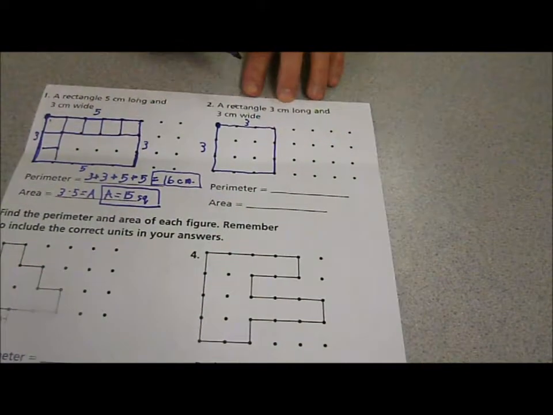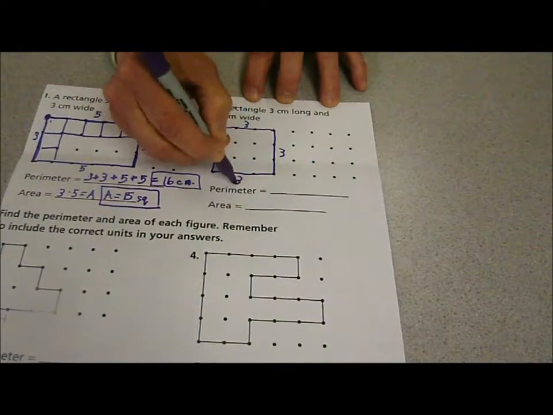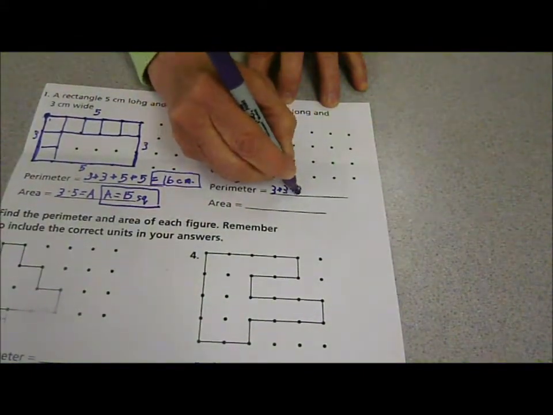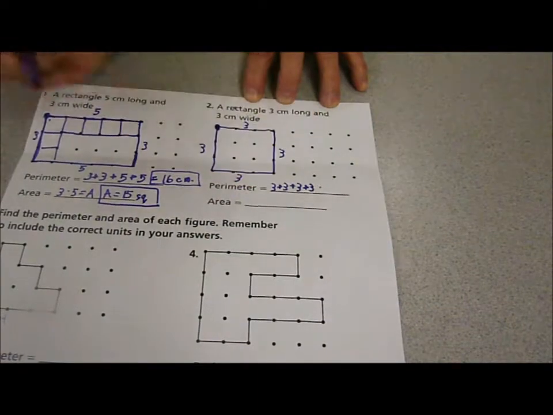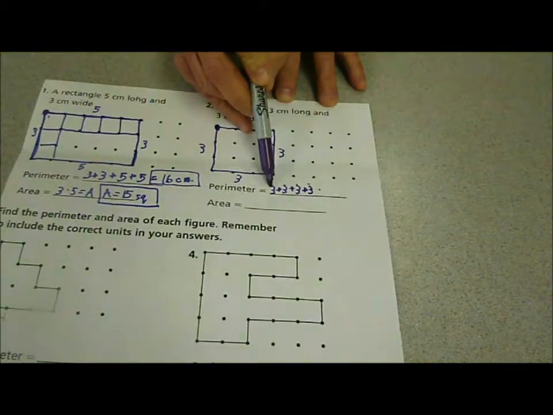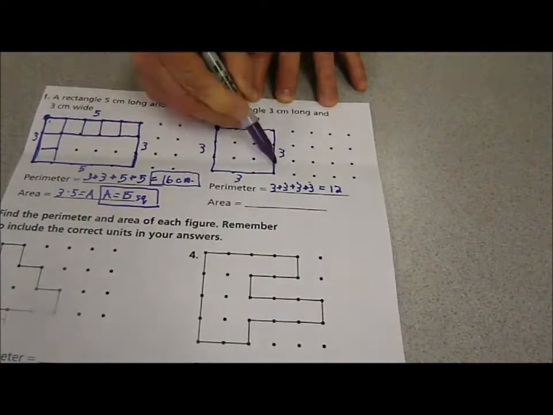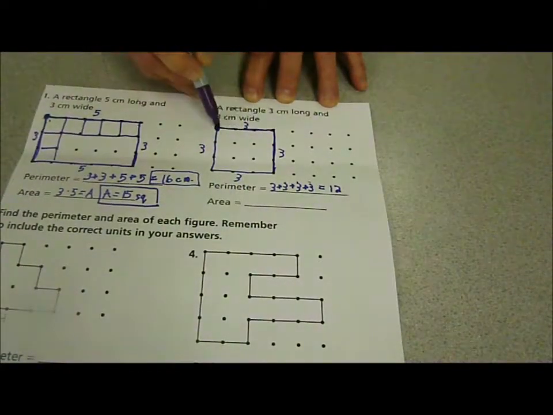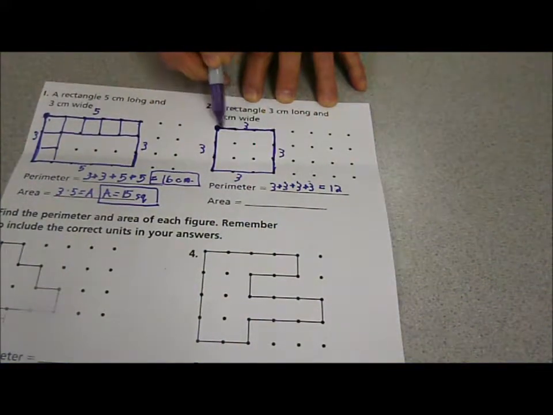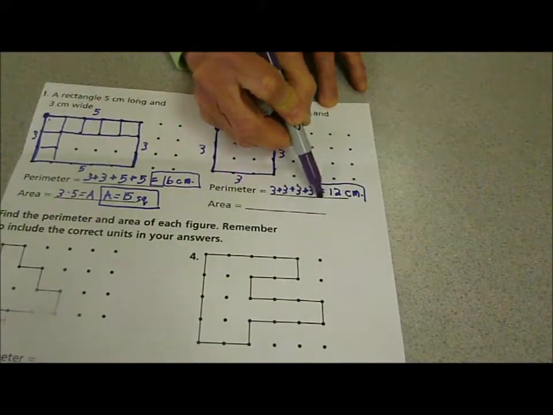Okay, to do my perimeter, I'm going to add up the fence. So I have 3 plus 3 plus 3 plus 3. That equals my perimeter, the distance around. Well, 3 plus 3 is 6, and 3 plus 3 is 6, and 6 plus 6 equals 12. Again, I'm doing the distance around. I do not want the inside, which are squares, so my unit here is the centimeter. And I box my answer.